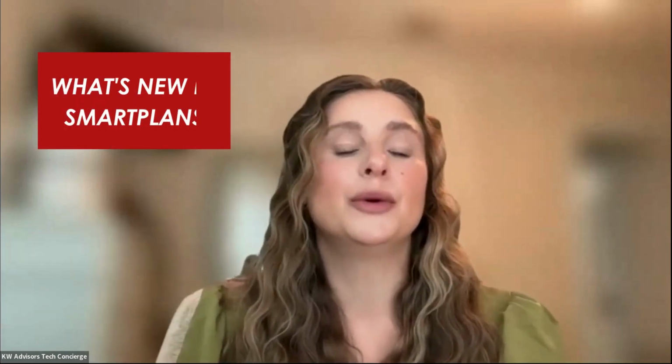Today's workshop is going to be about what's new in Smartplans. First, I'm going to go over some of the new features and what occurred when there was recently an update to Smartplans. So the new structure of how they look, how you can edit a smart plan.